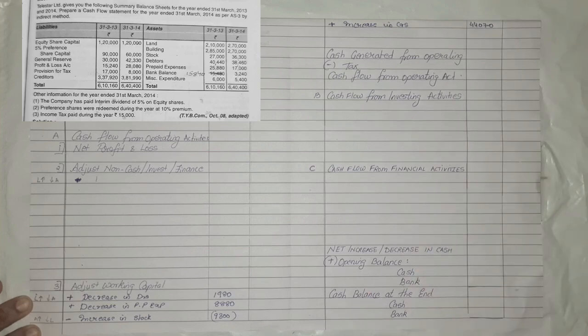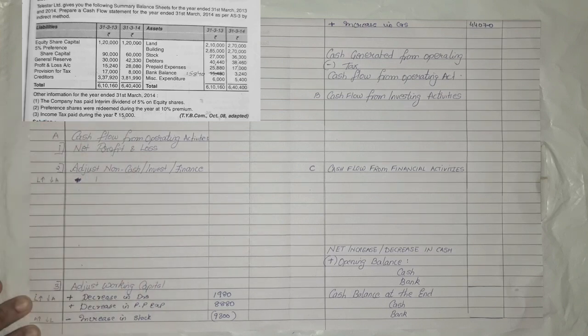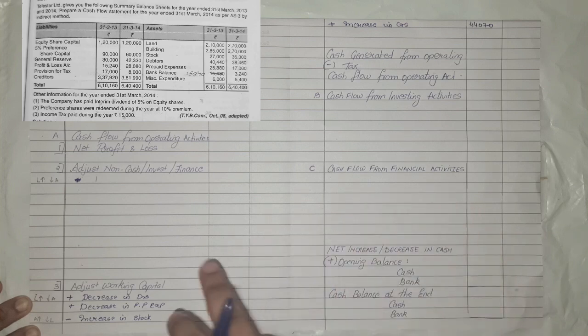Next, let's see if there are any other liabilities. Provision for tax is not to be considered under current liability. Profit and loss will come at the start. You'll see that later on. General reserve again is not a part of current assets or current liability. We ignore it right now. Equity share and preference share will usually come under the financial part. So we'll see that later on. So that's it. Nothing else is available.